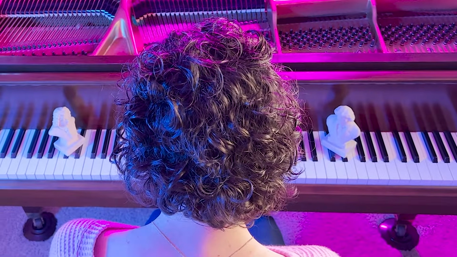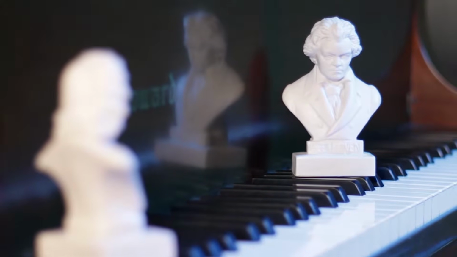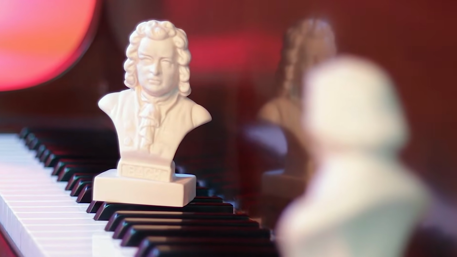Are you curious what makes major and minor scales different? I've got Bach and Beethoven here to explain. Sometimes when I play a scale, it sounds happy, but other times it sounds sad. Why is this happening? It's simple. The happy-sounding scale is in a major key. Since the second scale is in a minor key, it sounds sad.